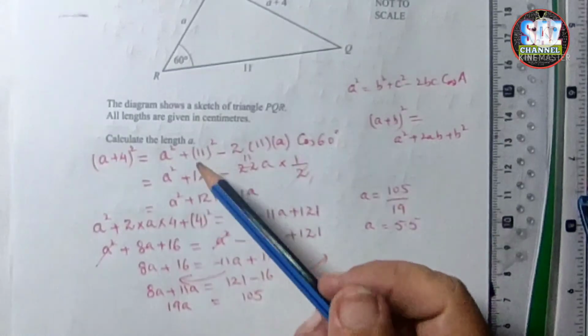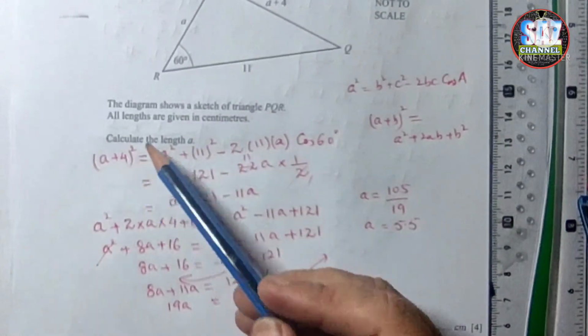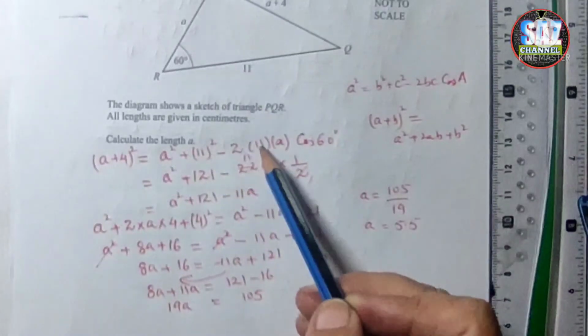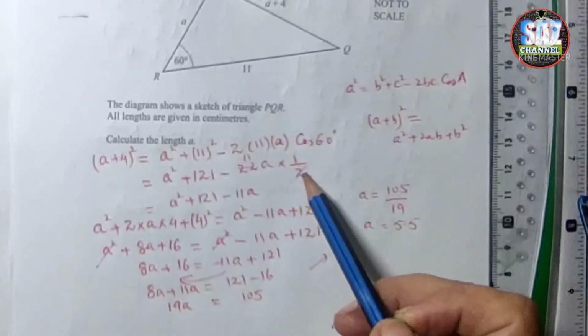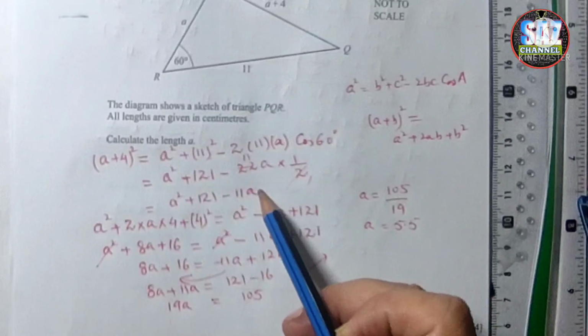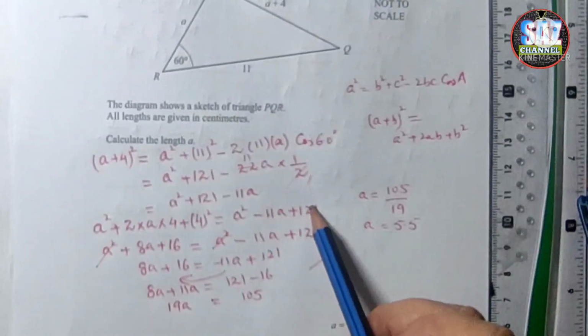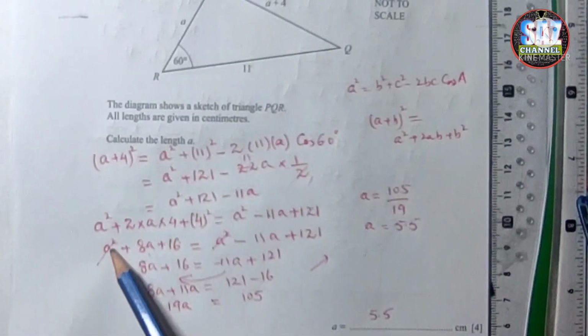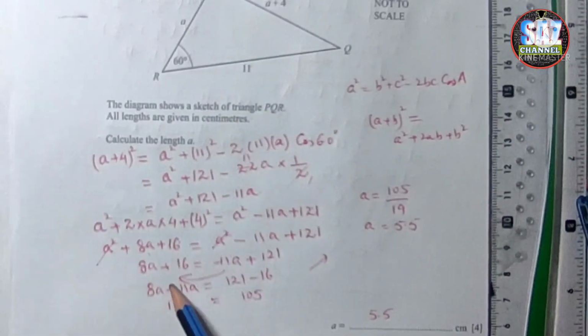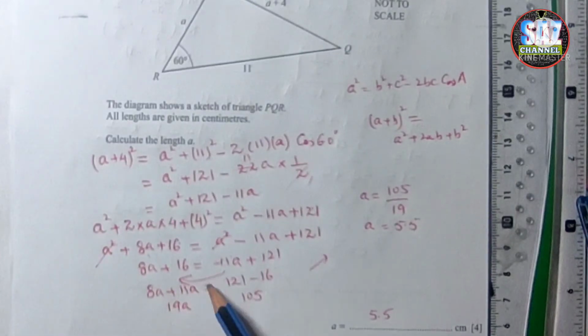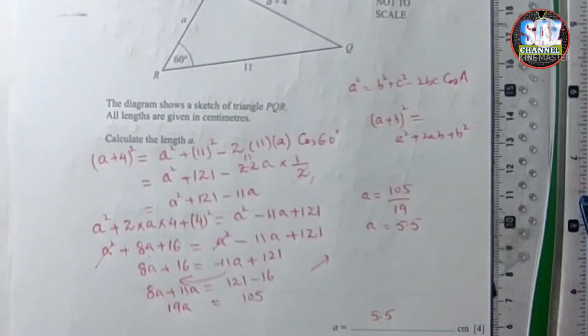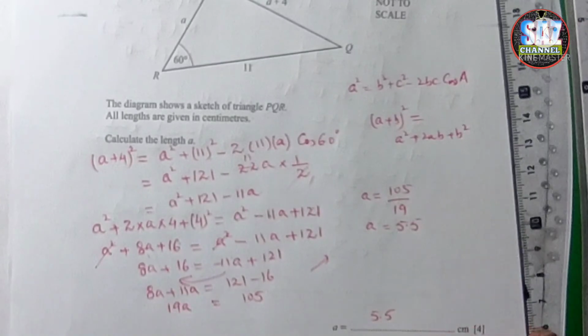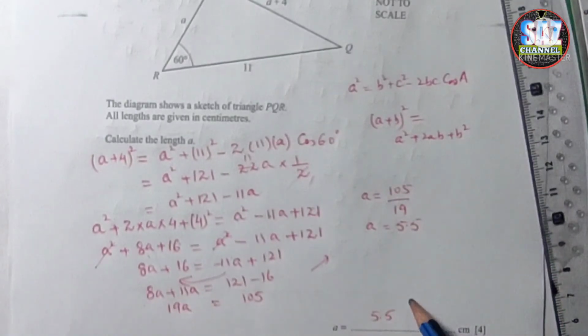We are having (a plus 4) whole square equals a square plus 11 square minus 2 into 11 into cos 60. Cos 60 is half, which will give me a square minus 11a plus 121, and this will give me a square plus 8a plus 16. A square goes with a square, and 8a plus 11a, 11 and 8 is 19, and 121 minus 16 gives me 105 by 19, which is approximately 5.52 centimeters.